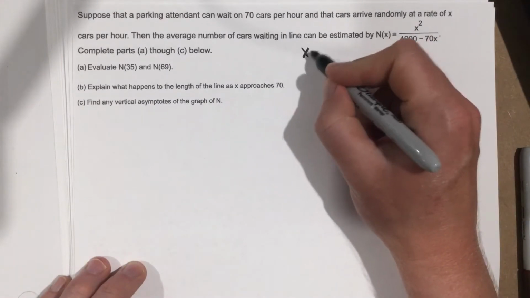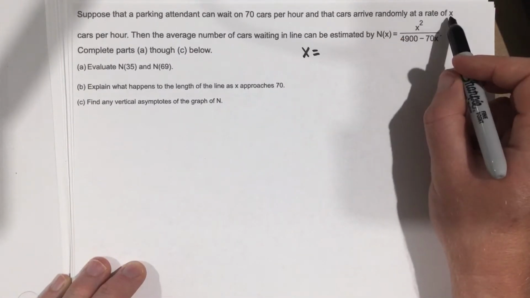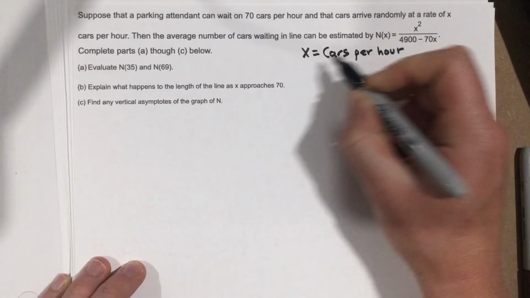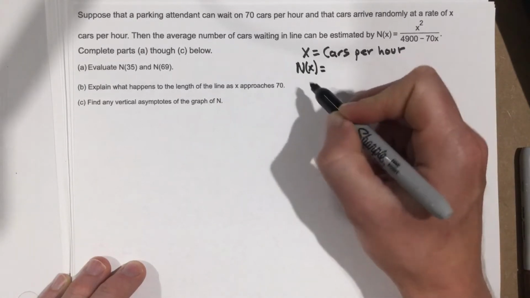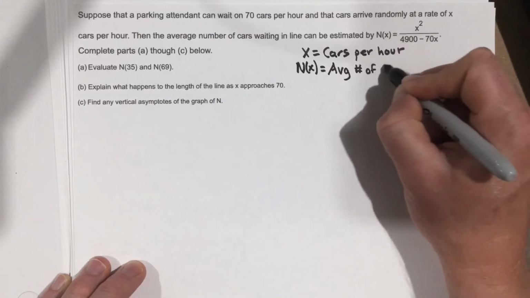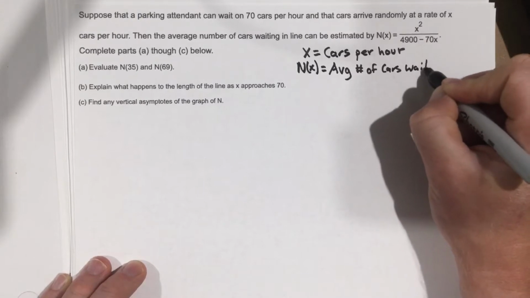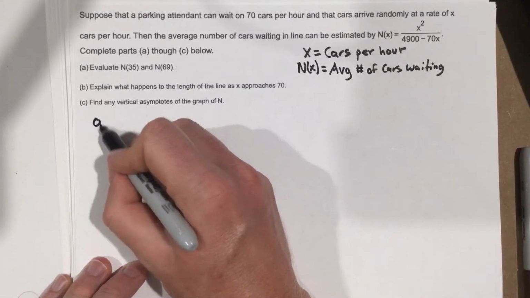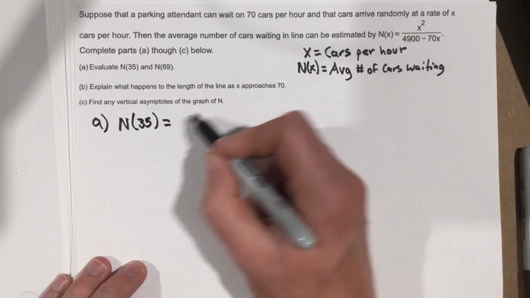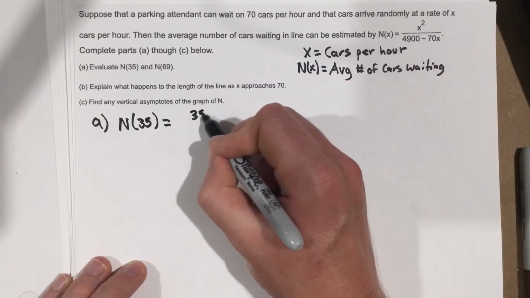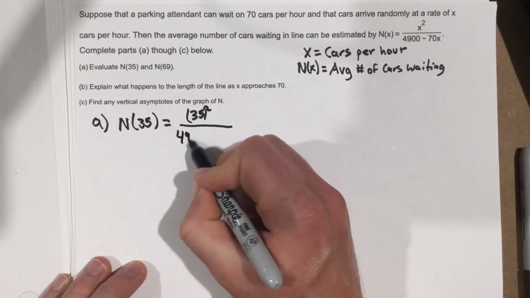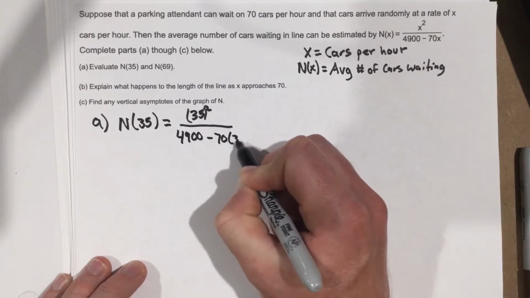So x equals cars per hour, and n of x is the average number of cars waiting. So for part A, they want us to find n of 35, meaning we have 35 cars per hour. We're going to plug that in there and we get 35 squared over 4,900 minus 70 times 35.